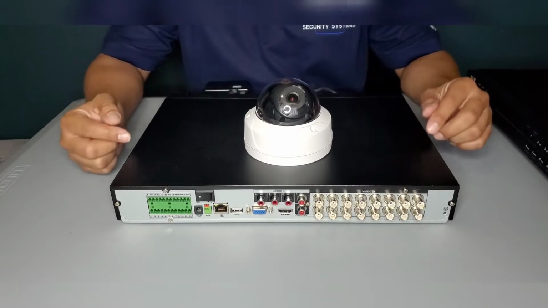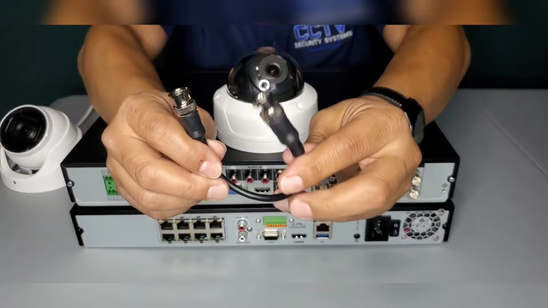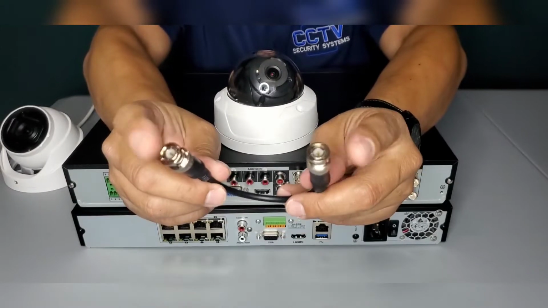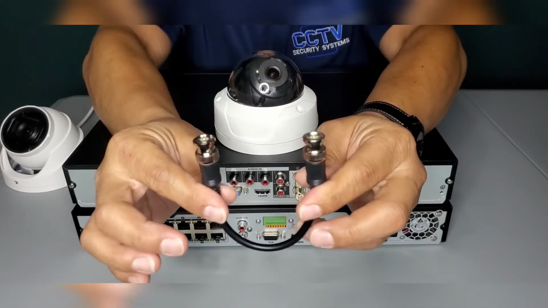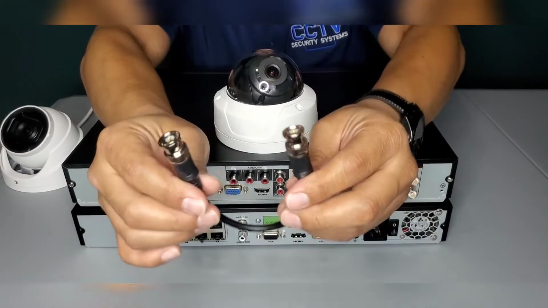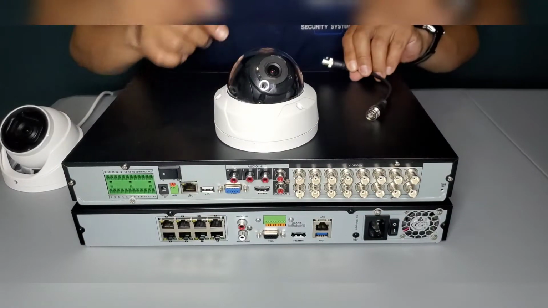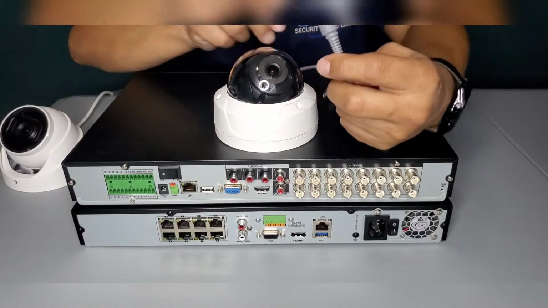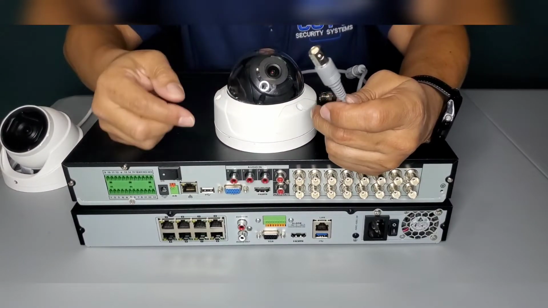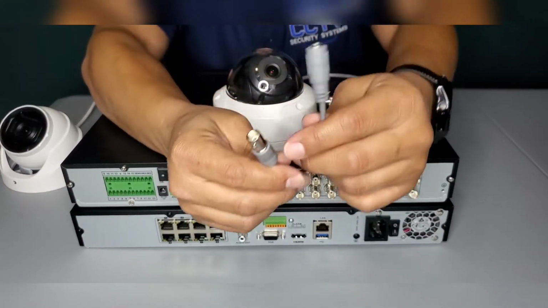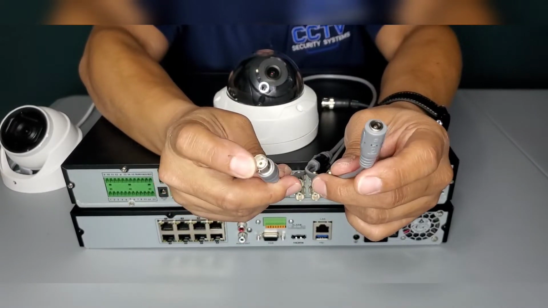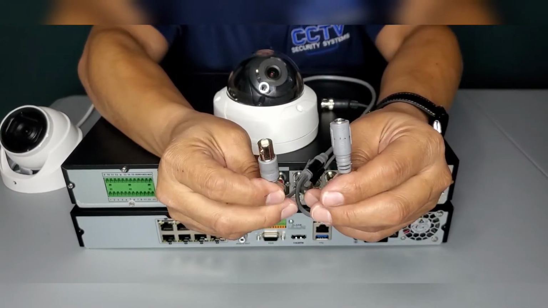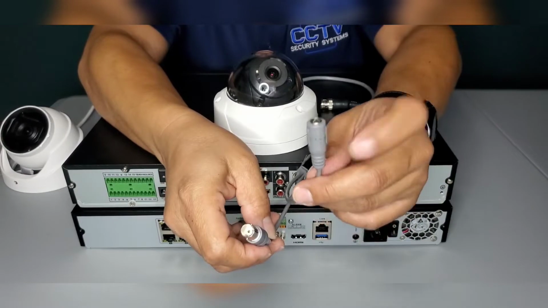We have the digital video recorder. I have a pre-made small cable. It's a BNC cable designed for CCTV or security camera systems. This is for the analog camera. This is the connection of the camera. It's attached to the camera. This is the BNC or coaxial connection, and this is power.